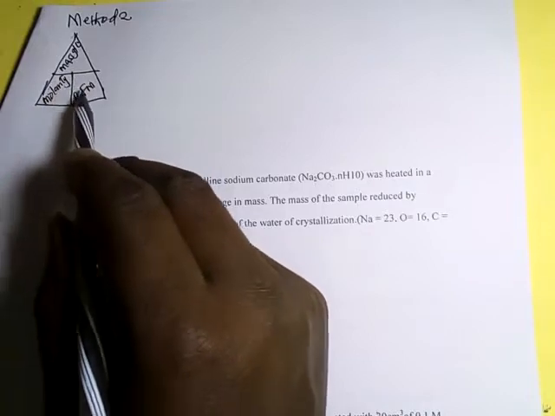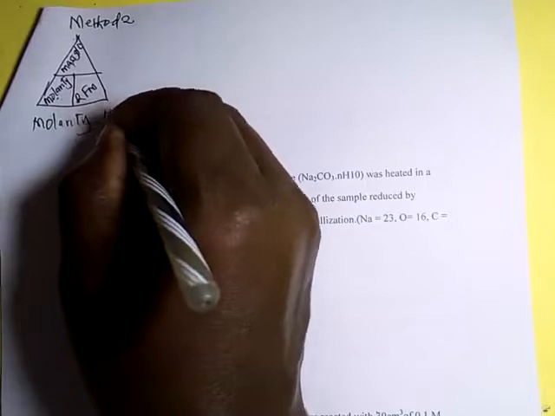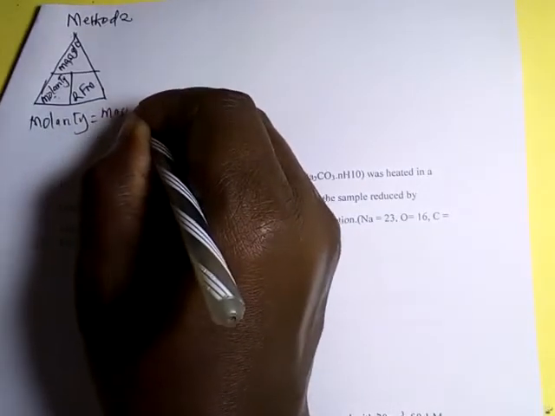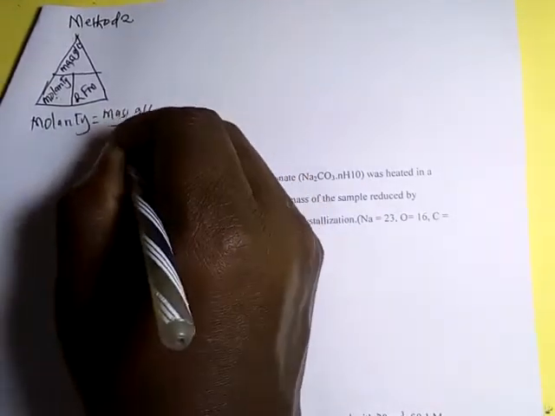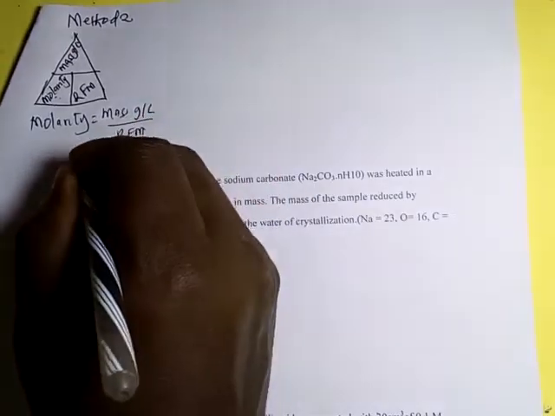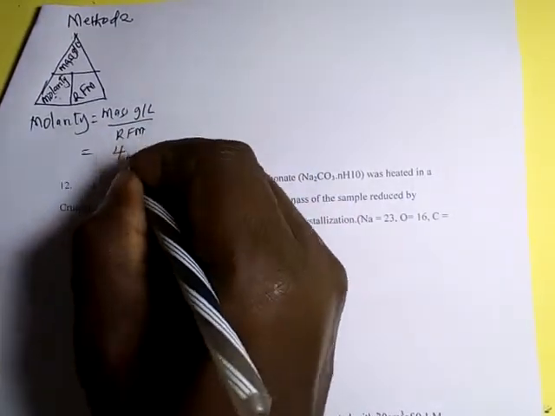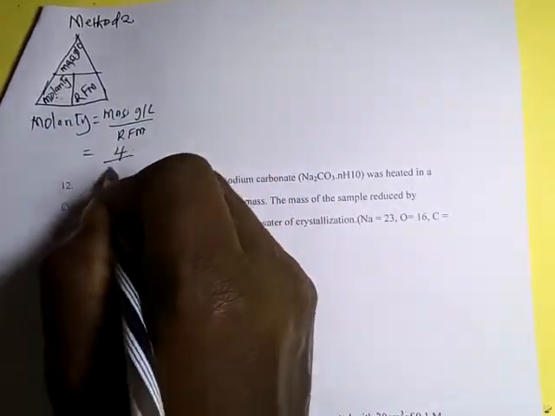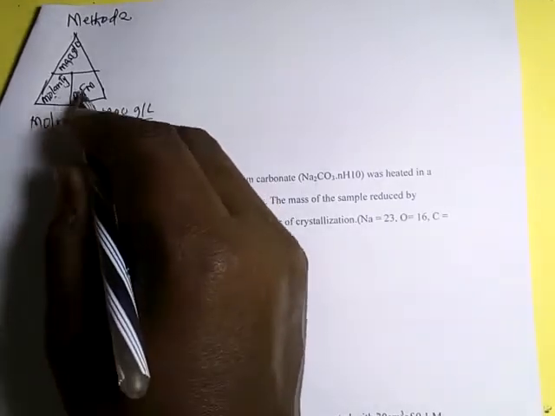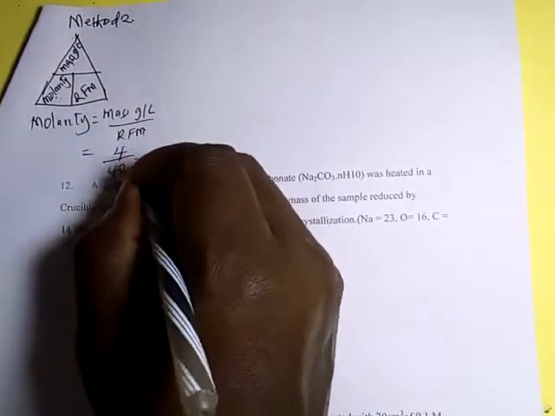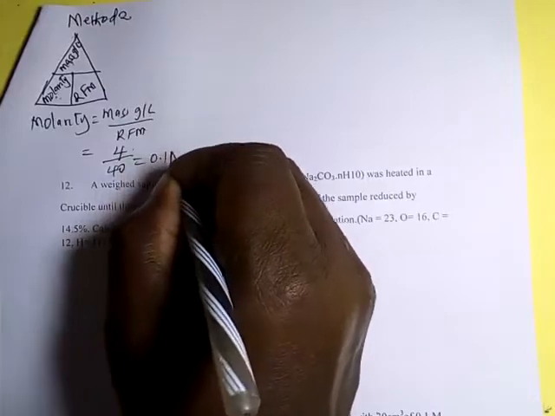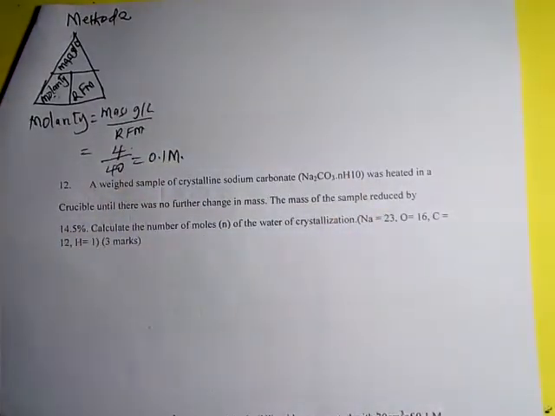Now we can calculate the molarity of sodium hydroxide used. Molarity is equal to mass in grams per liter divided by RFM. We know the mass was 4 grams, and the RFM is 40. So the molarity of this sodium hydroxide that reacted with sulfuric acid is equal to 0.1 capital M.